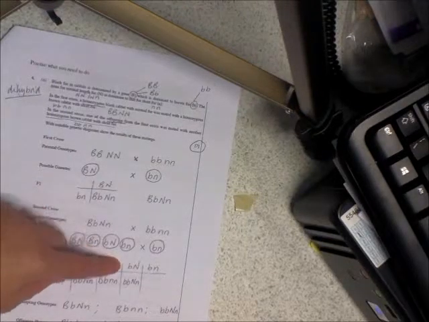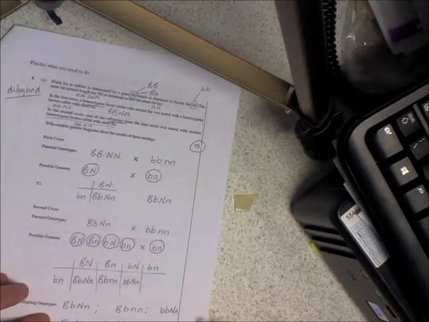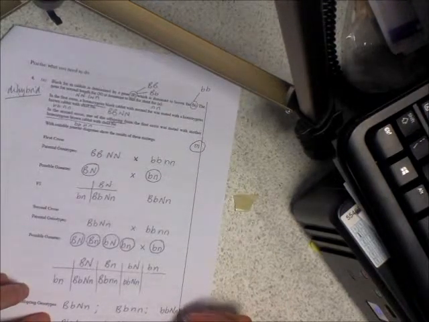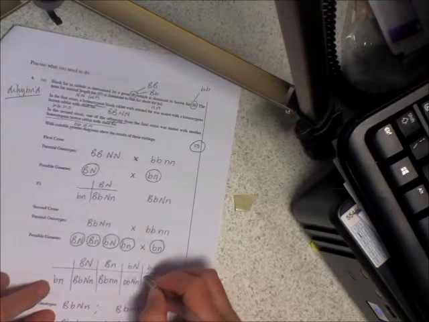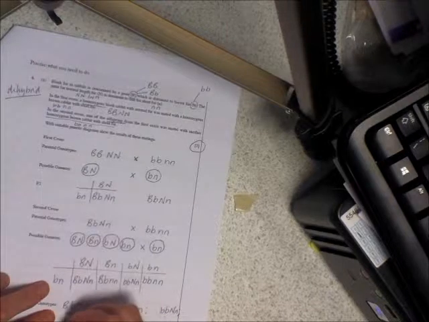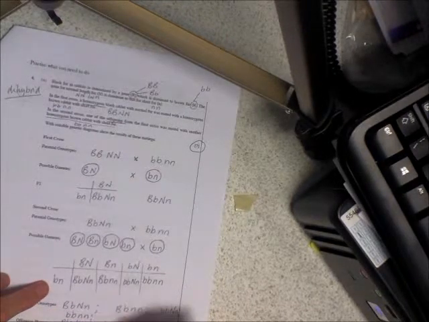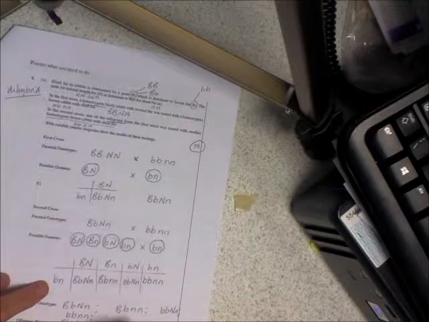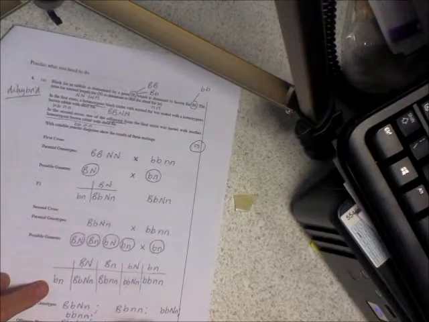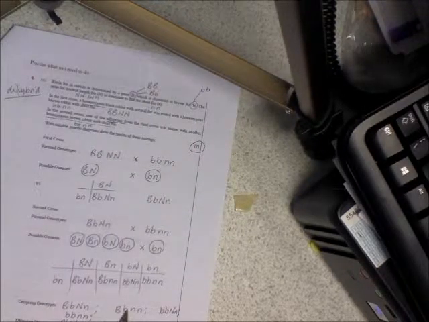Now I seem to have run out of space and I don't want to put it where the examiner is going to put their ticks, so I'm going to put the next one underneath. So I've got little b, little n, little n, and that one is brown with short fur. And when the examiner reads this, they're going to read that.